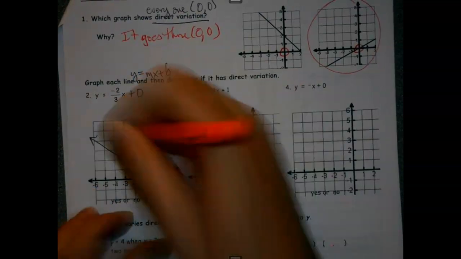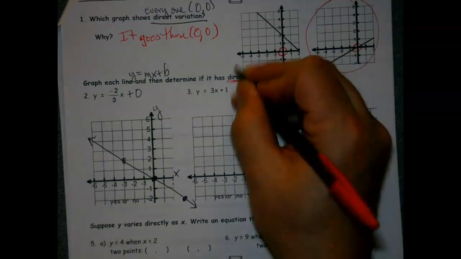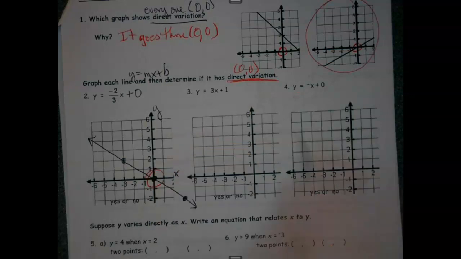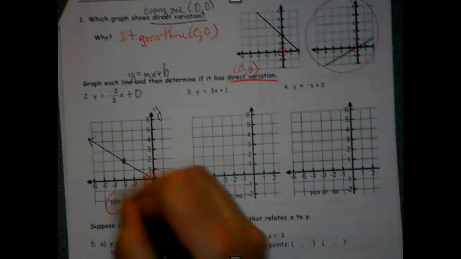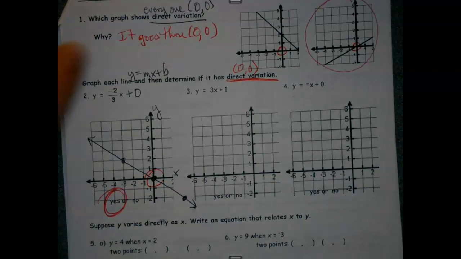But you know what we're looking for. Does it have direct variation? Does it go through 0, 0? Yup. You're like, seriously? That's all I'm concerned with? Is it going through 0, 0? Yes. Graph the line. Does it go through 0, 0? If it does, thumbs up, we're good. If it doesn't, thumbs down, not so good. You're like, okay, maybe. Maybe.